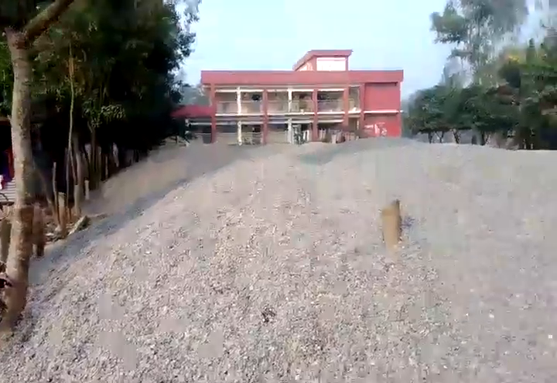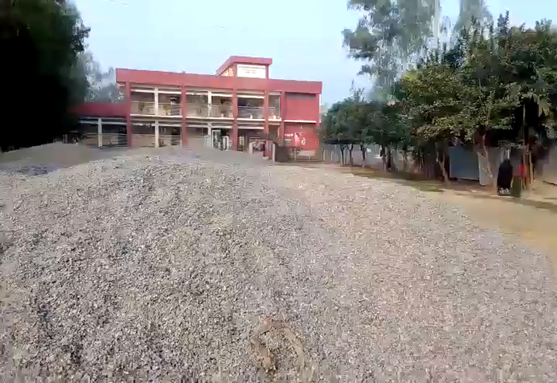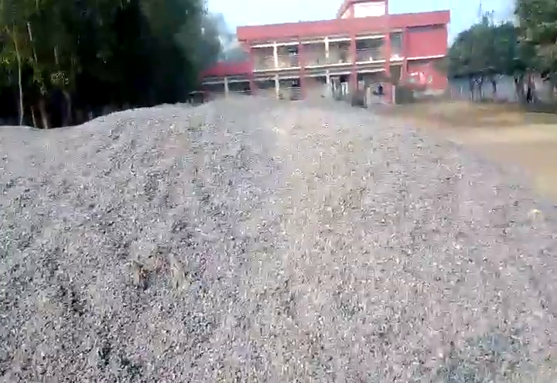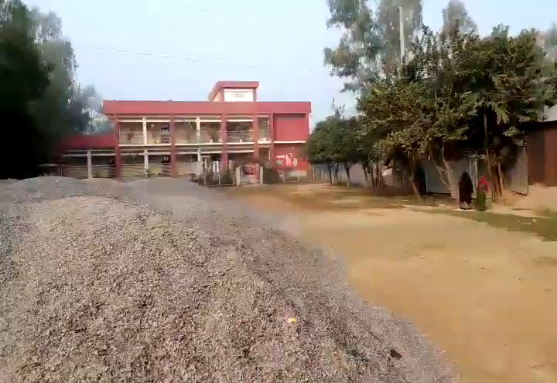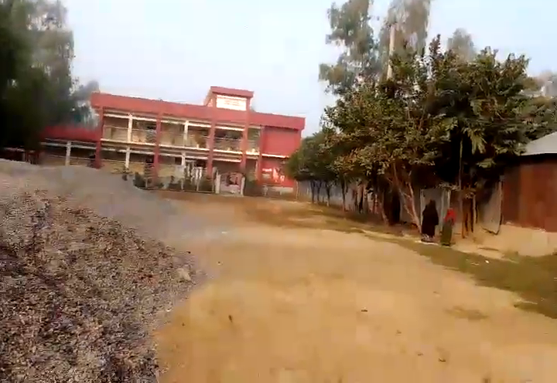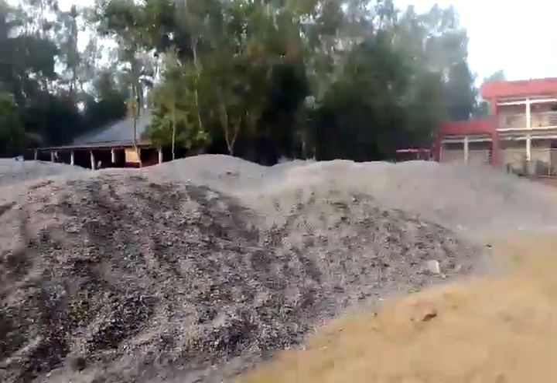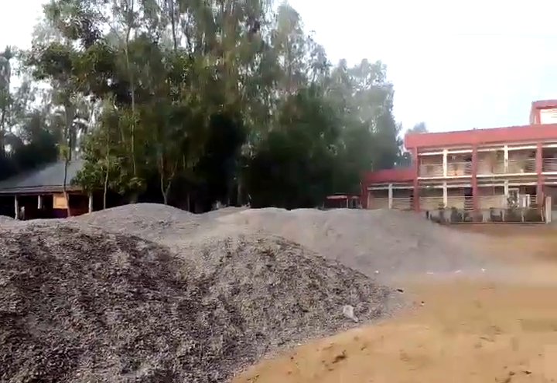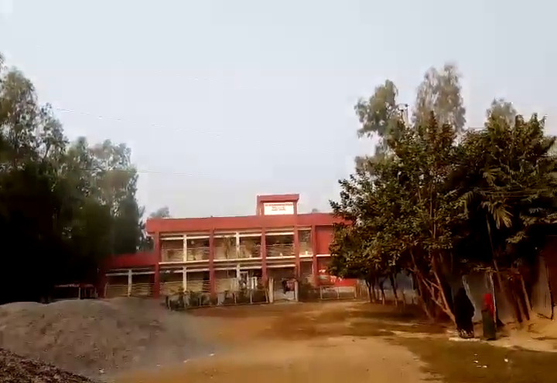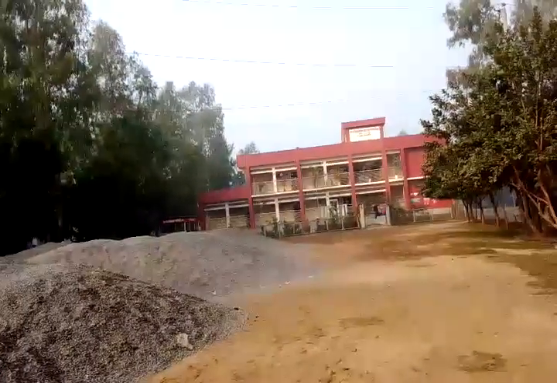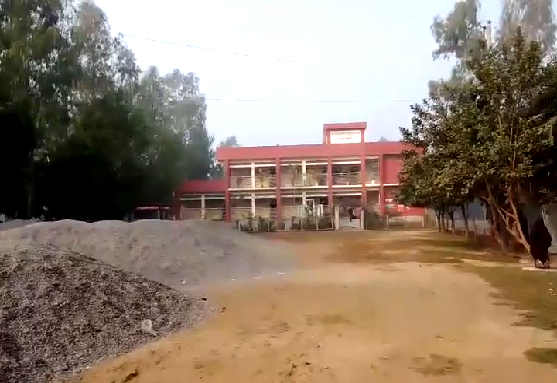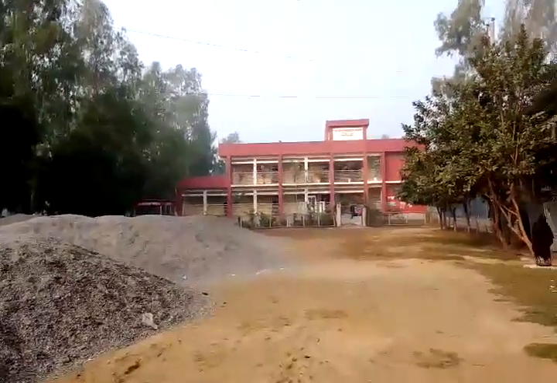Now, behind me, you can see the piles of stone pieces. These stones are brought from Sylhet by trucks. Alongside, you can see the primary school. This is a government primary school, so the education has already started.